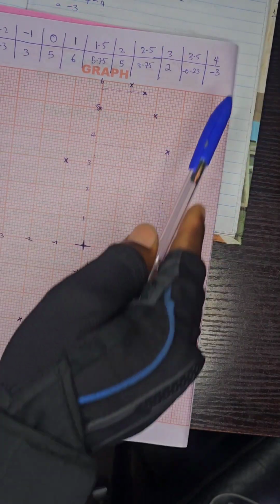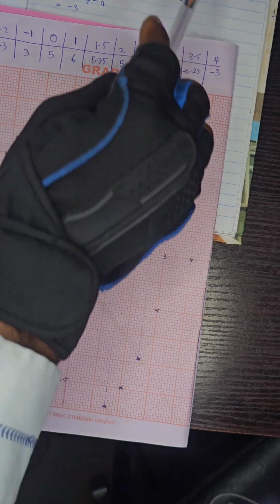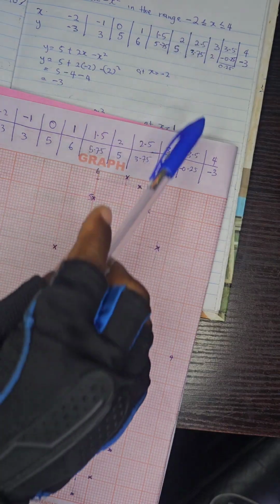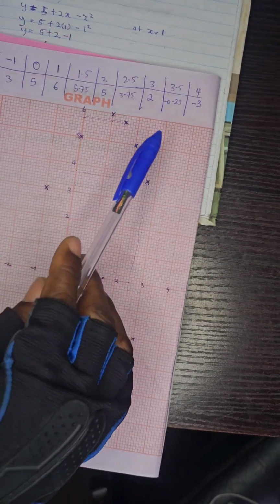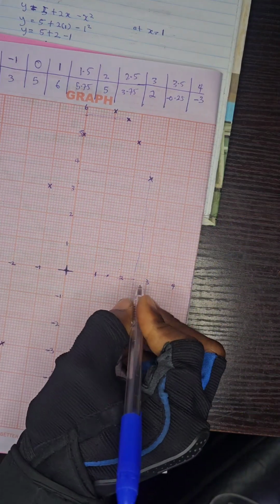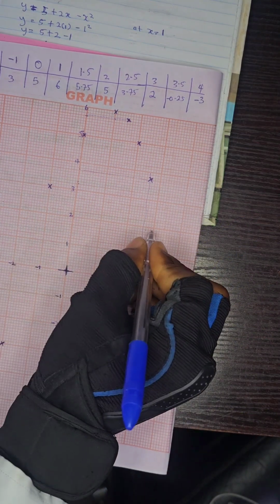At the point where x is 3. The reason why I'm jumping and pointing here is because I'm mistakenly using this one, forgetting that I wrote it here, so sorry for that. At the point where x is 3, y is 2. So this is x being 3 here, and this is y being 2.